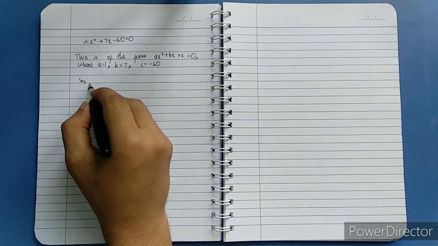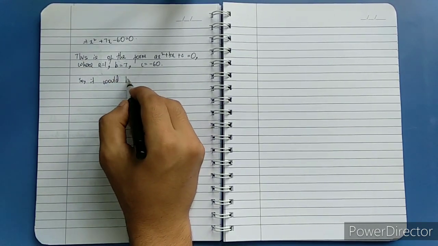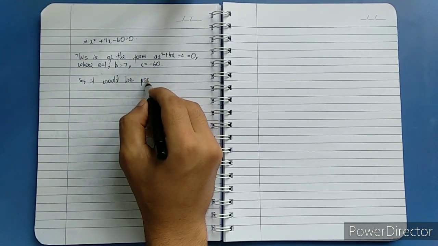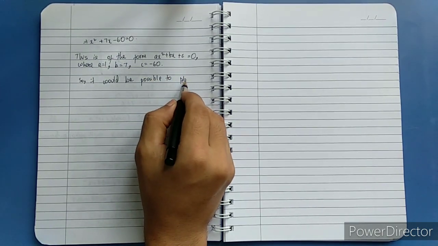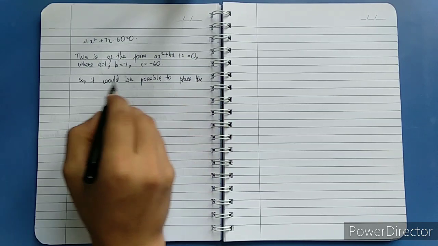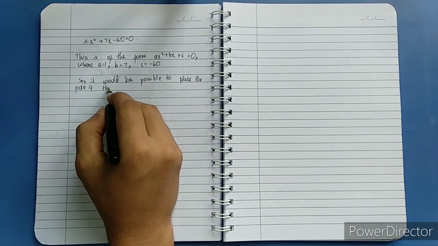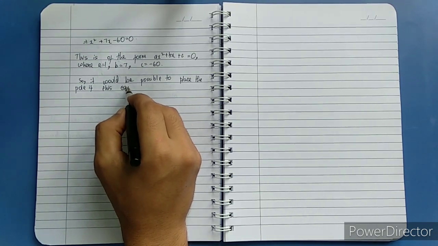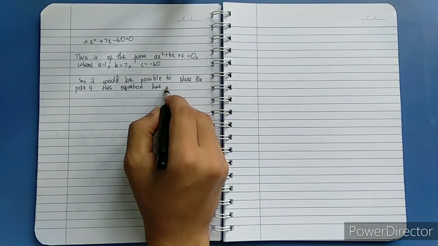So it would be possible to place the pole if this equation has real roots.